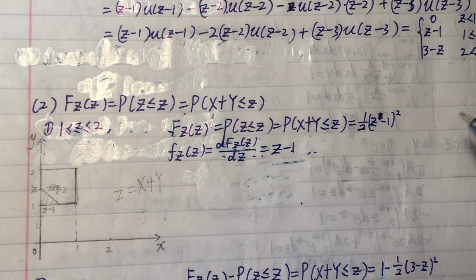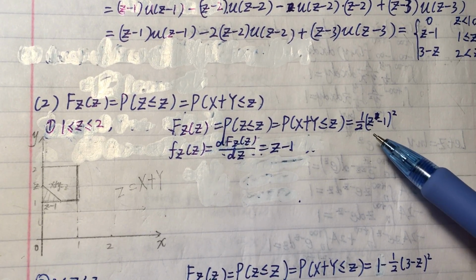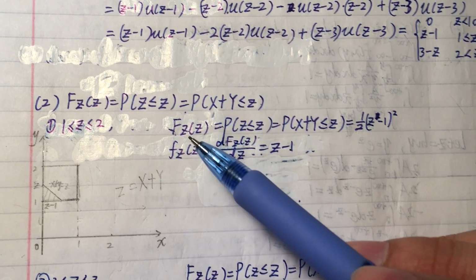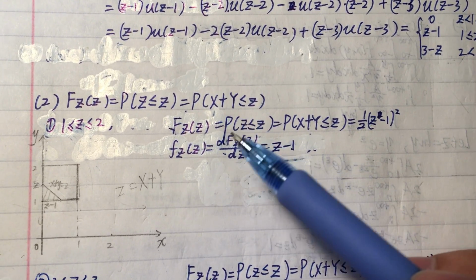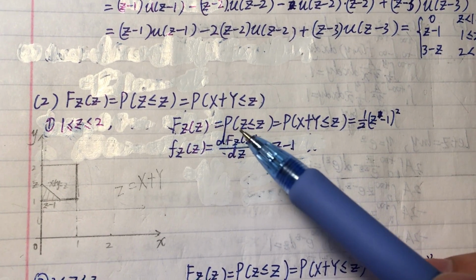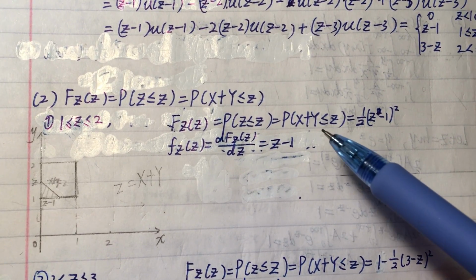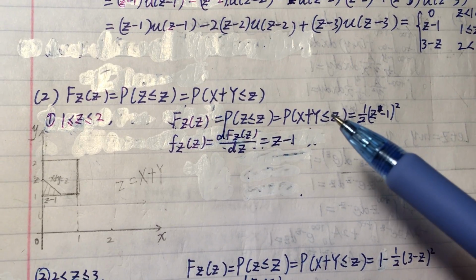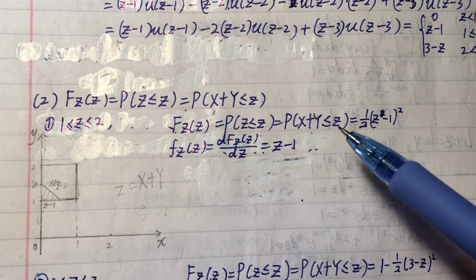So we can get the distribution of Z, which equals the probability that X plus Y is smaller than or equal to z.